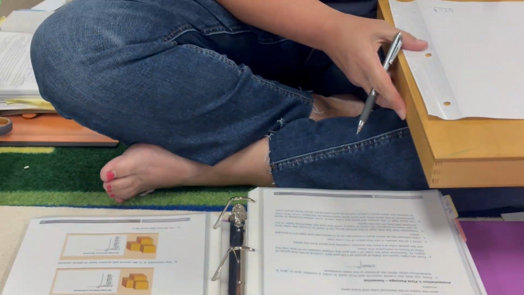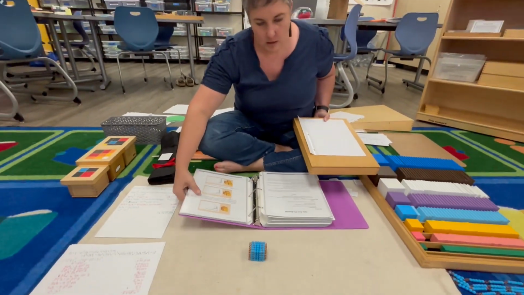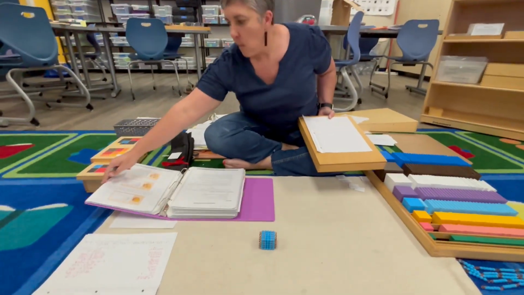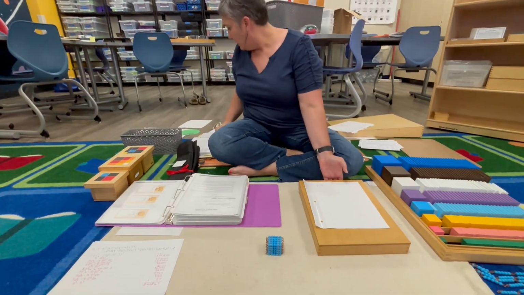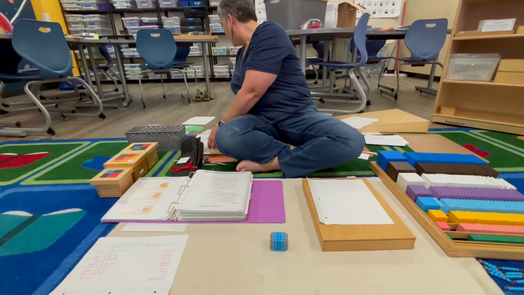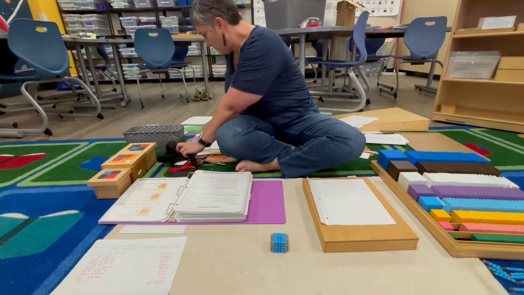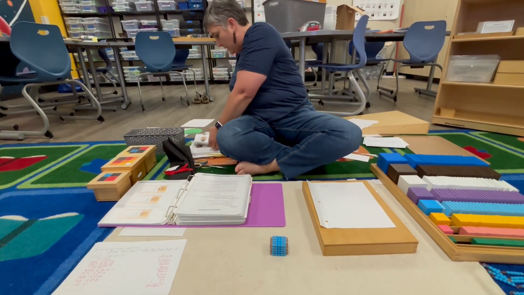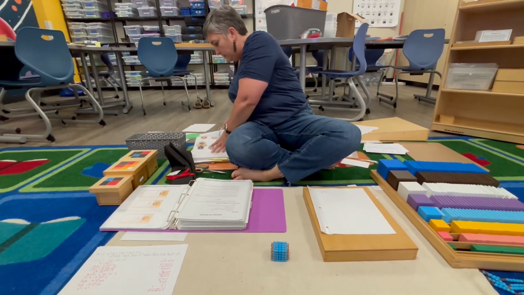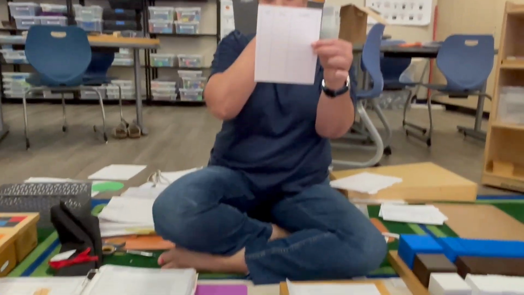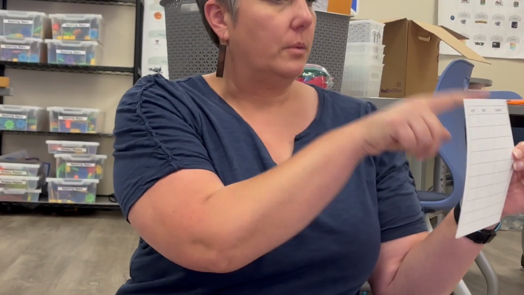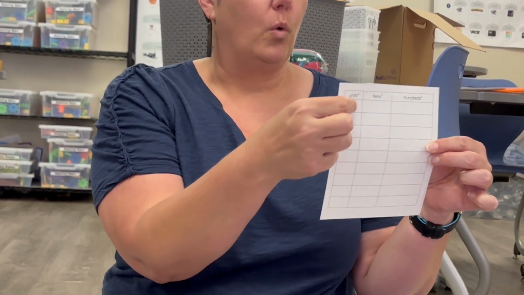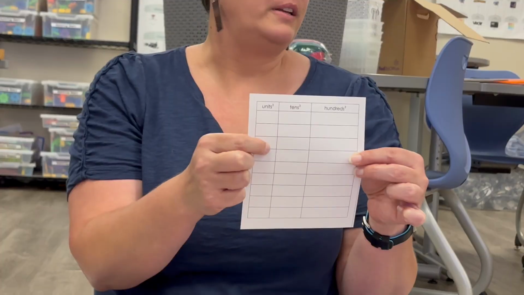Cube root of a binomial. And we will want to have that chart that we made. So let me find one. So here's the one I was talking about: units cubed, tens cubed, hundreds cubed. So units cubed, we'd have like 1, 8, 27.